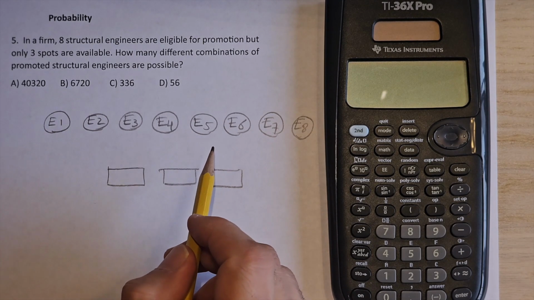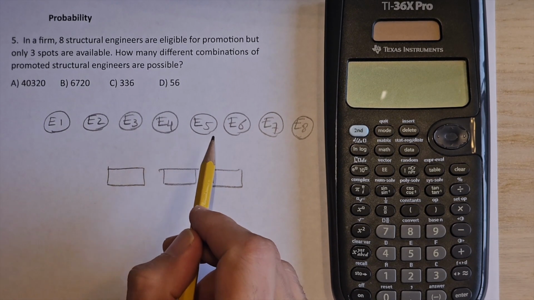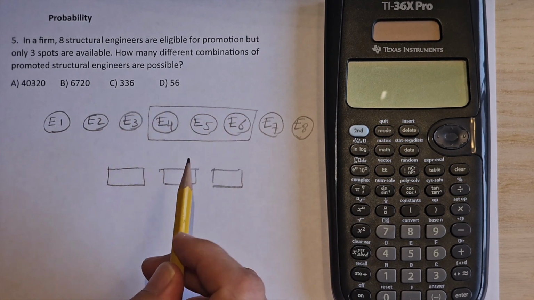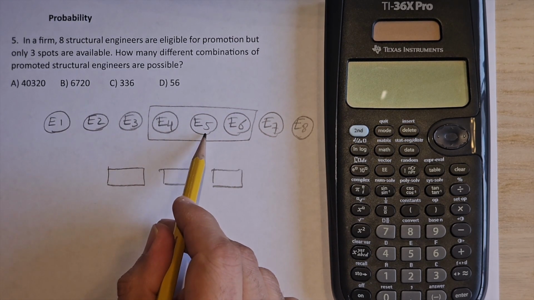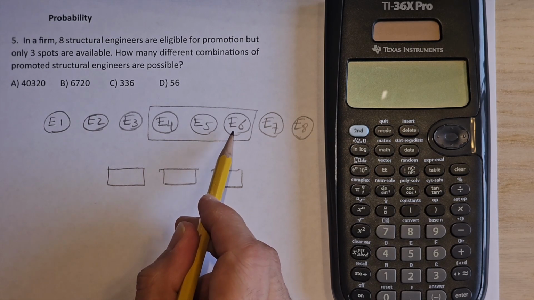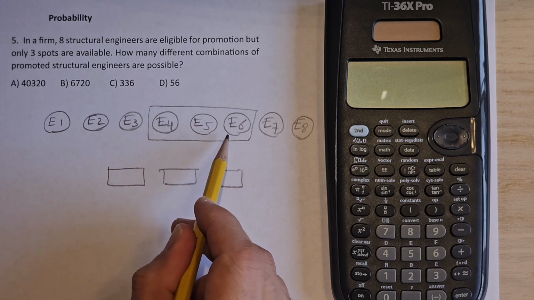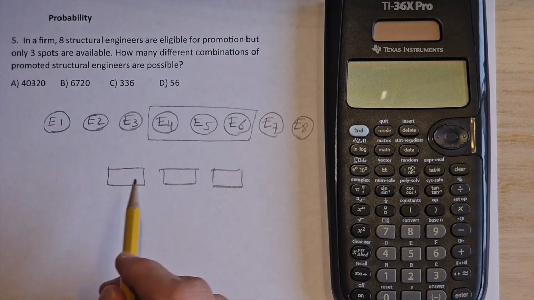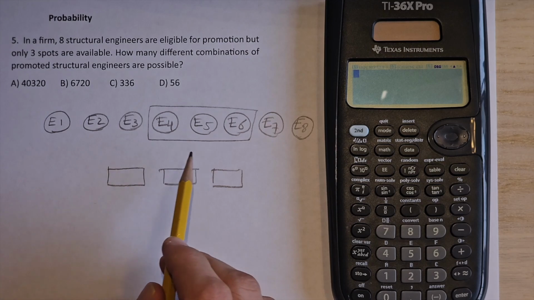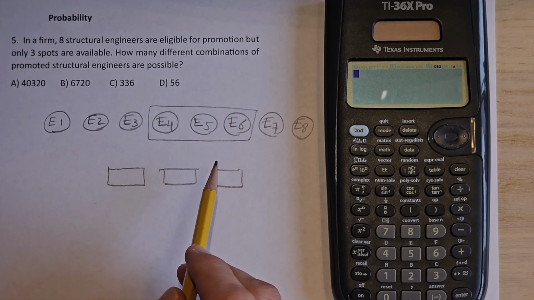Let's say we are going to select 3 of them like this one. So when we selected E4, E5, E6, it doesn't matter if we say E5, E4, E6, and the order of these isn't important for us. I mean, the order of selection doesn't matter.